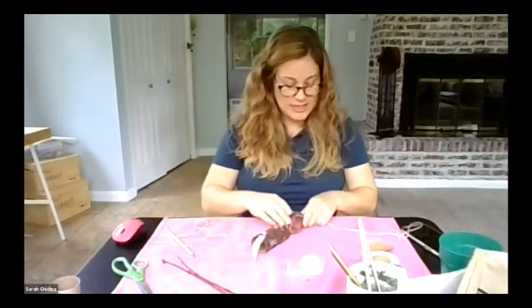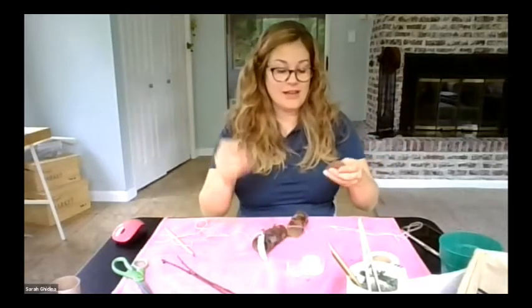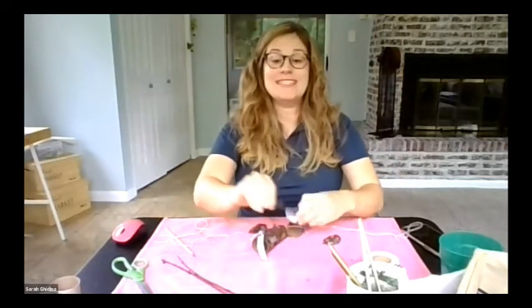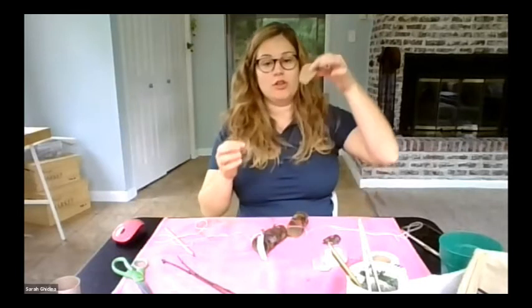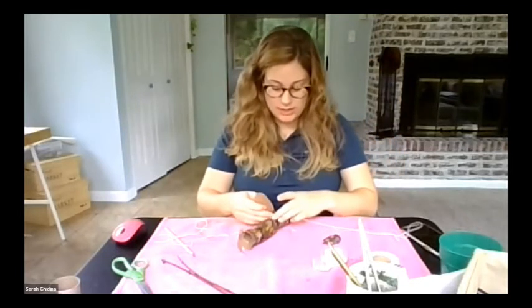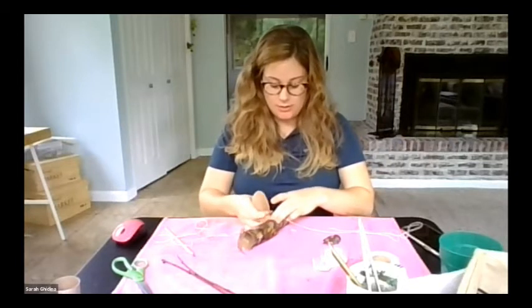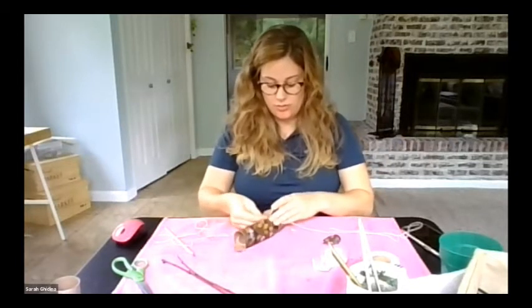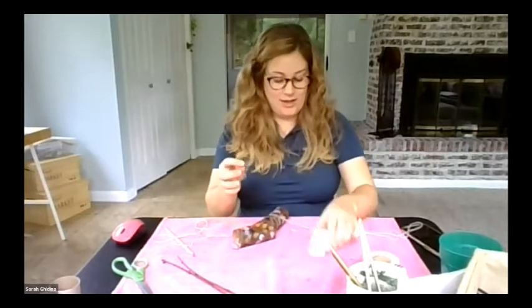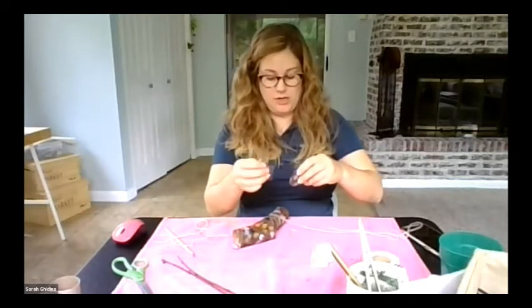So now we can tape on our ears, okay? Remember those painted dogs have big upright ears. So we're just gonna use tape. You're gonna find the back side and you're gonna tape it on to your muzzle, okay? And I will show you what I did here in just a minute.